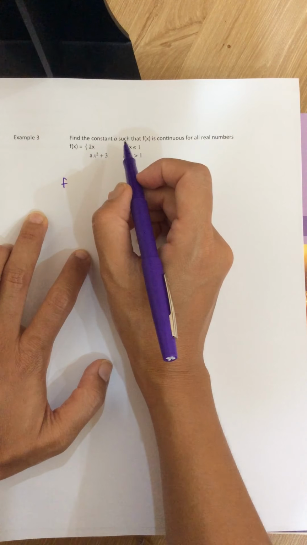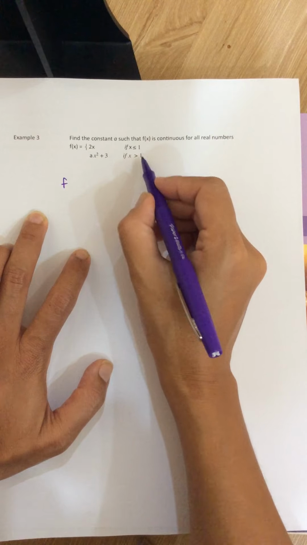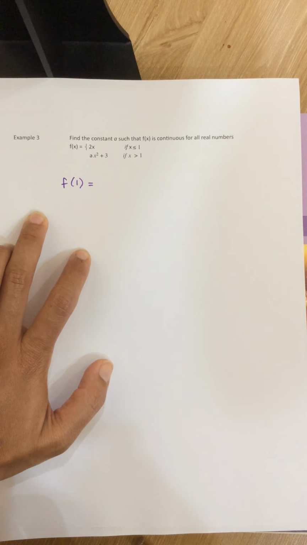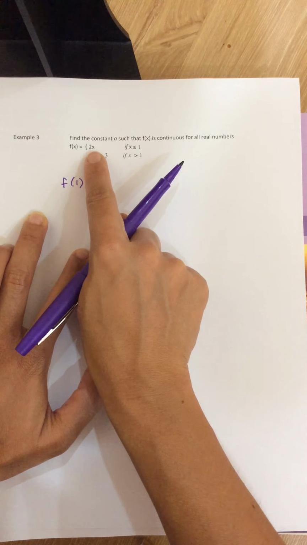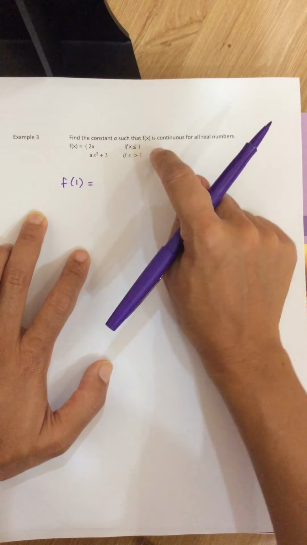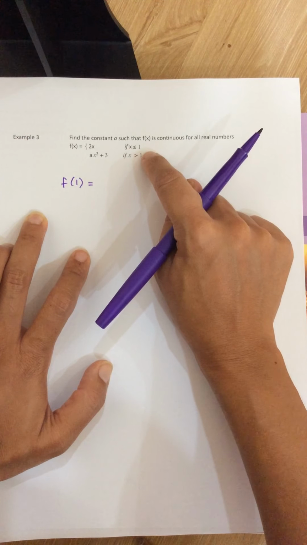Does it say for all? So we're going to find it at 1. Okay, let's find f of 1, because that's where we're checking for continuity, right? We know 2x is continuous, and we know x squared plus 3 is going to be continuous. So what we're really checking is if it's continuous here at 1, where it switches.